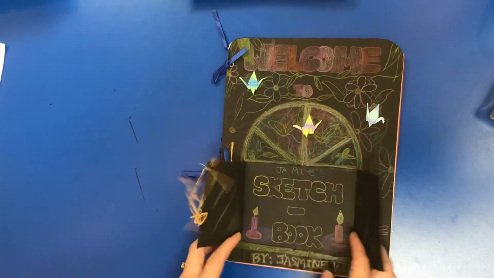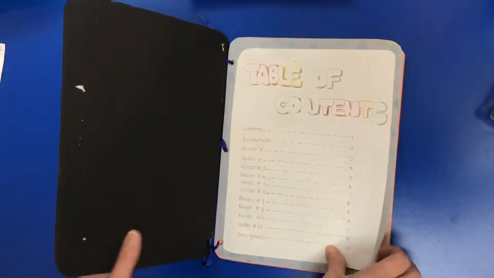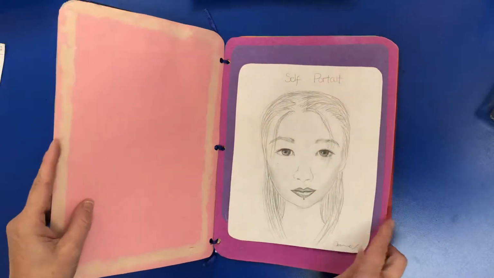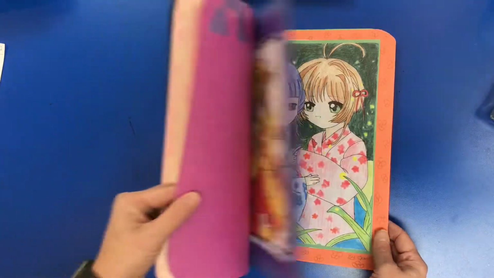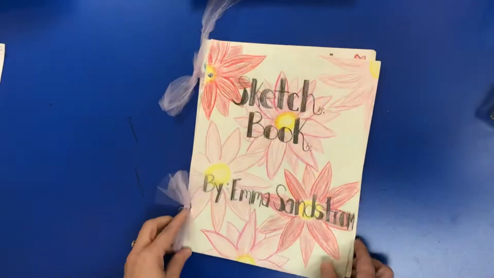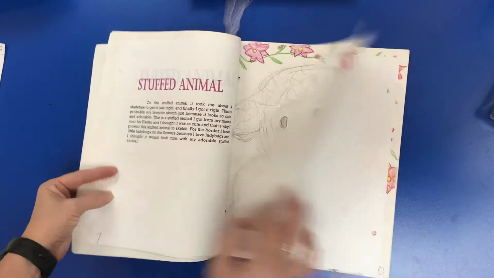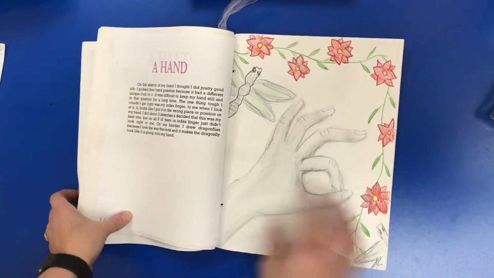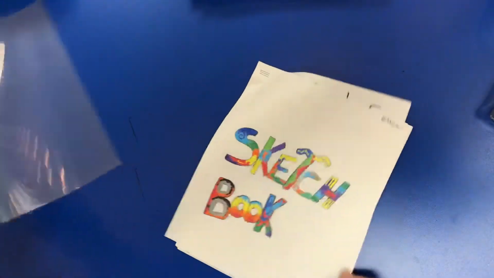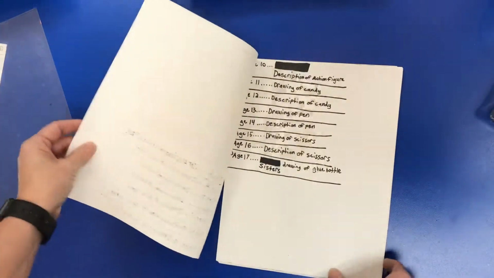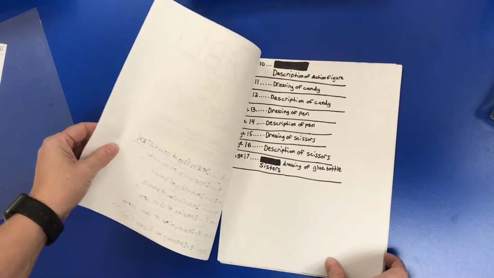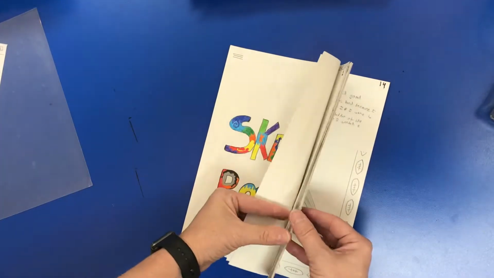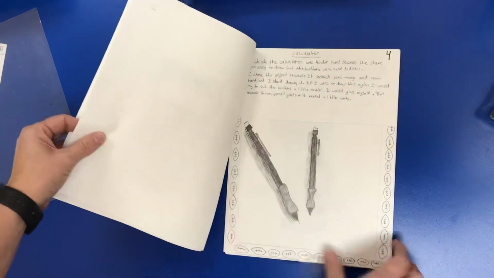Here's one where they've made like a little door, so they have the name inside the door. A little different than what was assigned, but you get the idea. So I hope parents and students that this gives you a better understanding of what sketchbooks can be. This one's just bound together right there. Written table of contents. So, think about presentation. Think about what are you going to do to make your sketchbook unique and stand out.